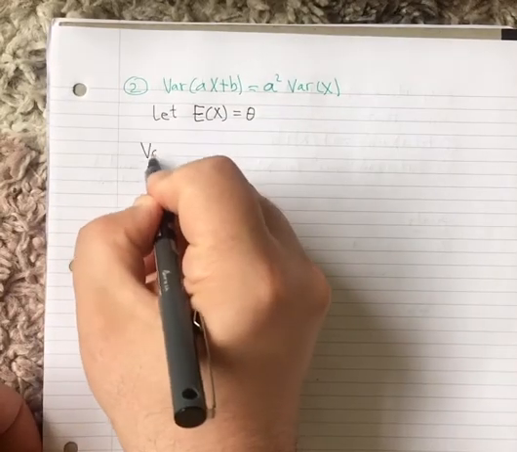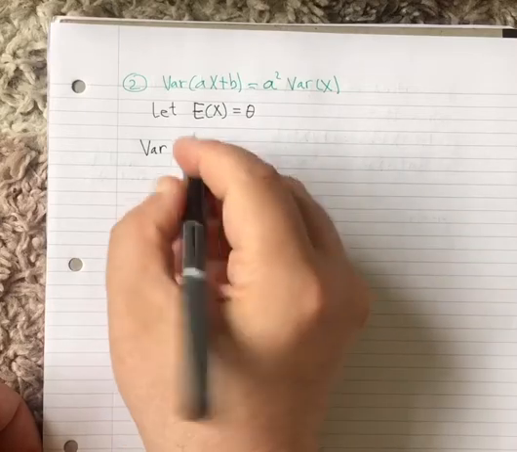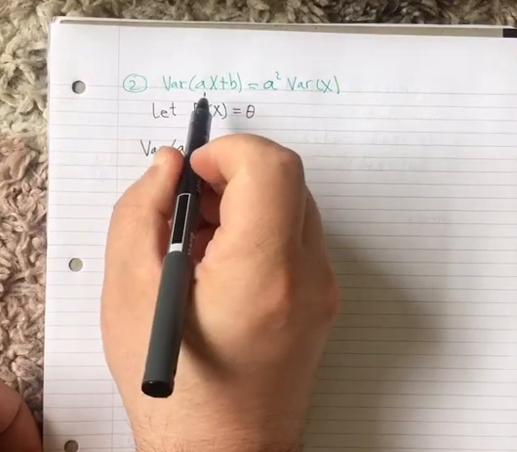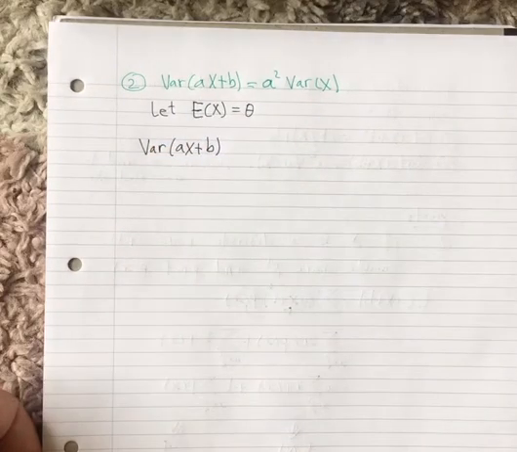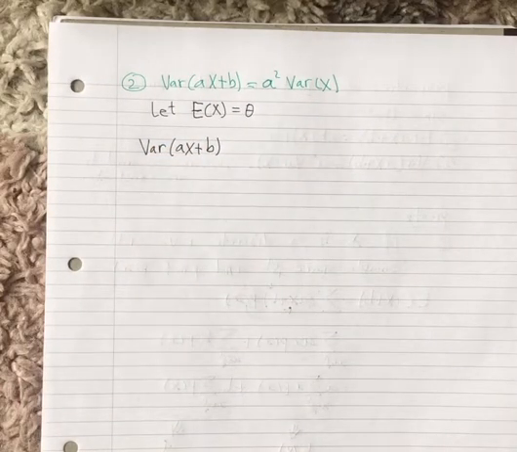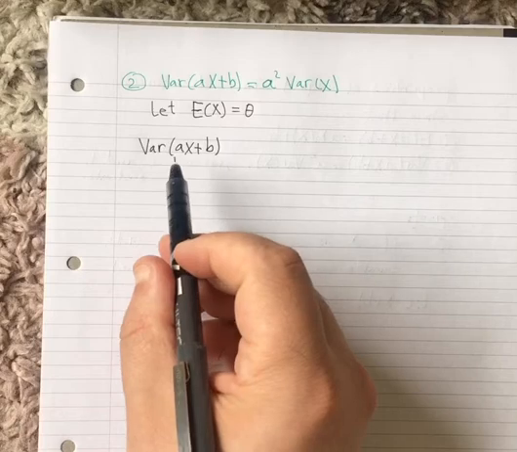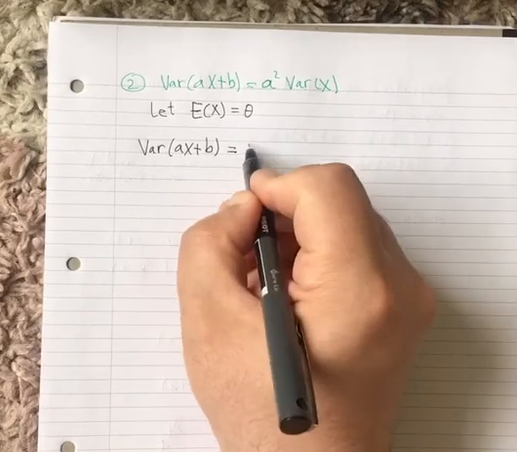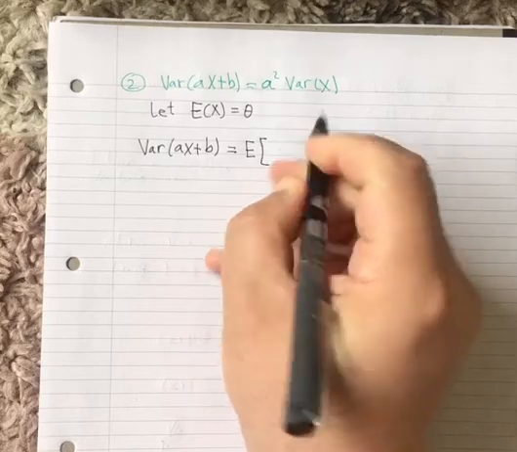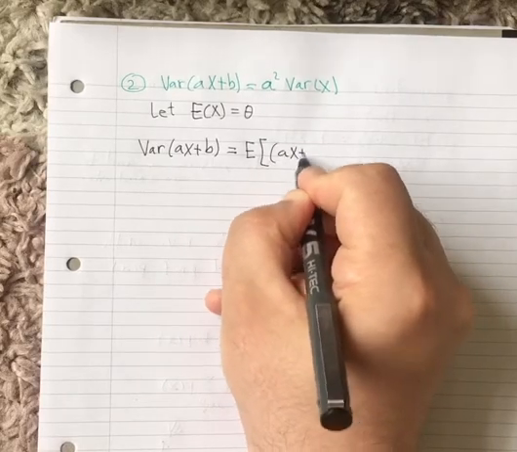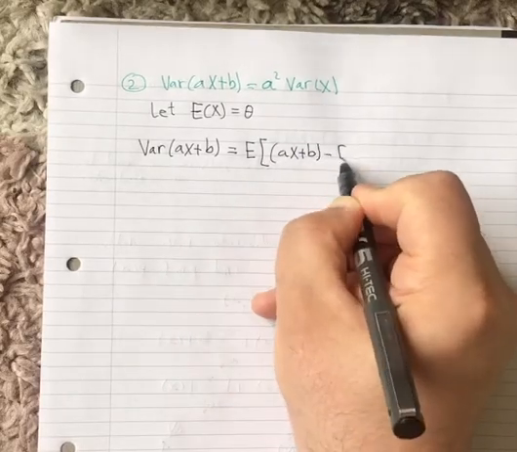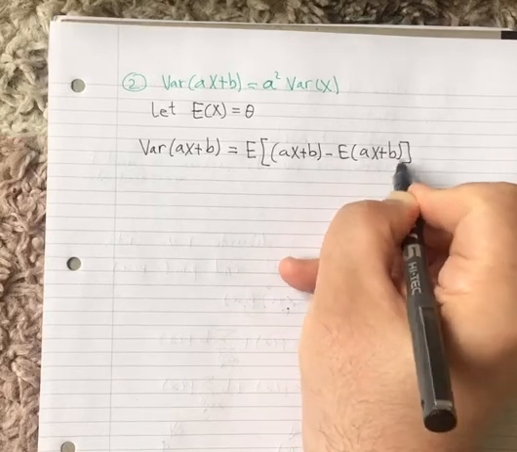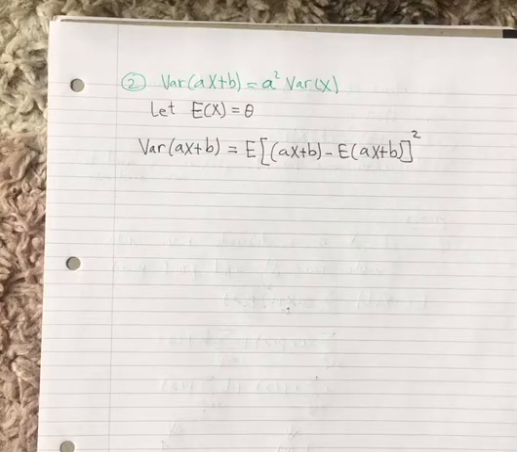So we have the variance of aX plus b, the left hand side of this equation. We can write that as the expectation of (aX plus b minus the expectation of aX plus b), all squared.